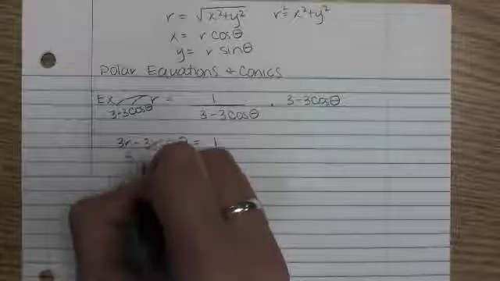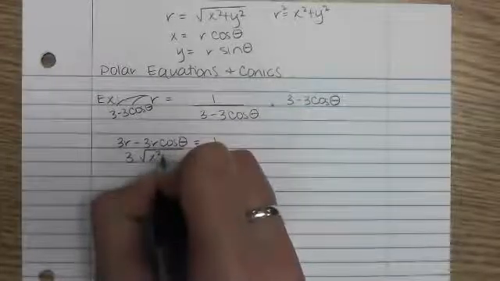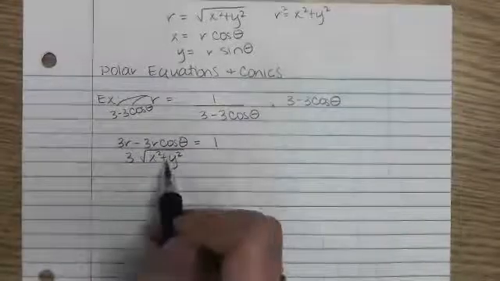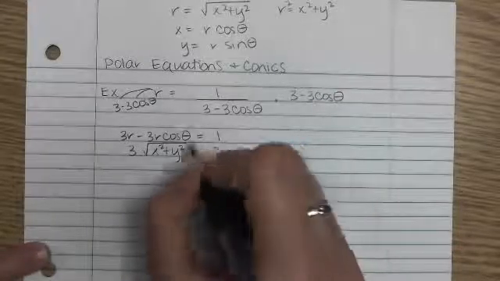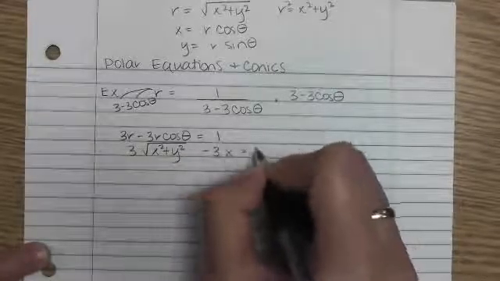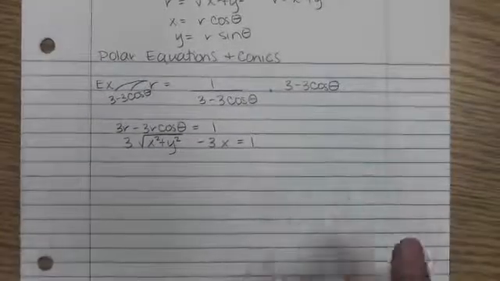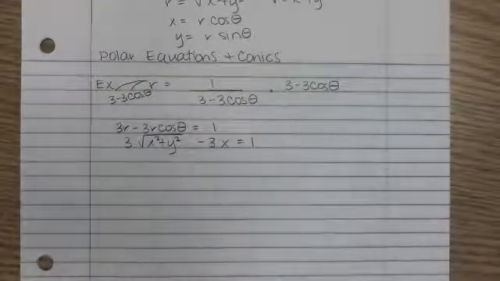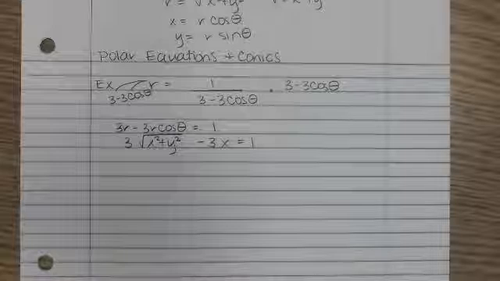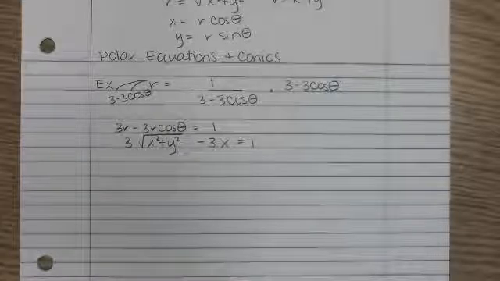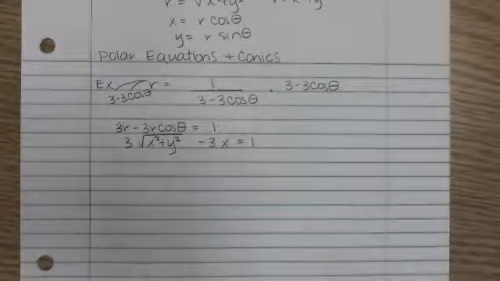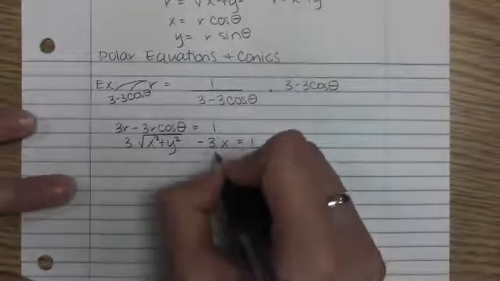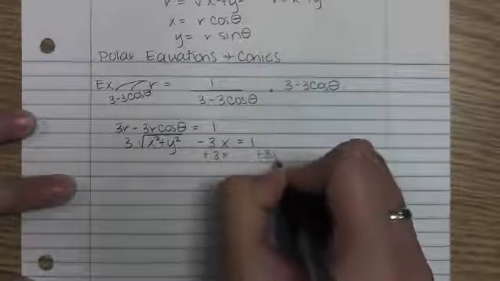So I replaced the r with the square root of x squared plus y squared, because it's plain old r, not r squared. And then I replaced the r cos theta with x. What I saw next was that to get that radical out of the problem, at some point I was going to have to square it, because that's how you get rid of a radical. So I wanted to isolate that radical. The first thing I did was add the 3x to the other side.